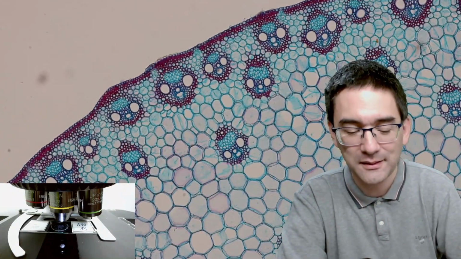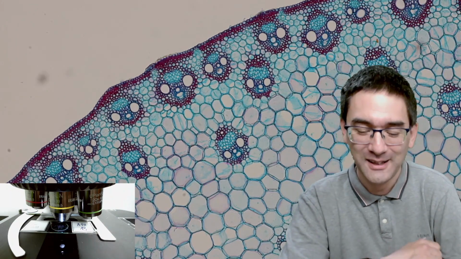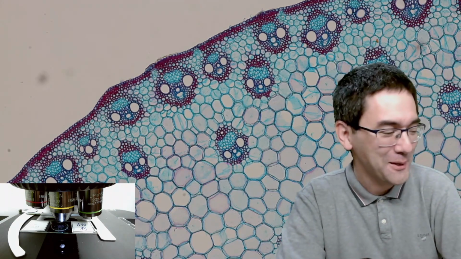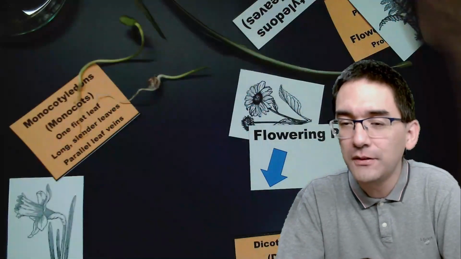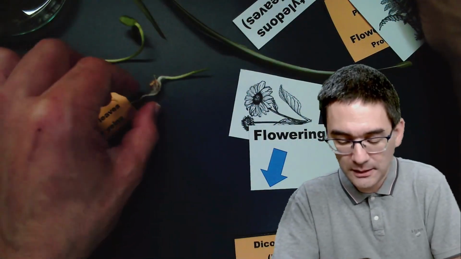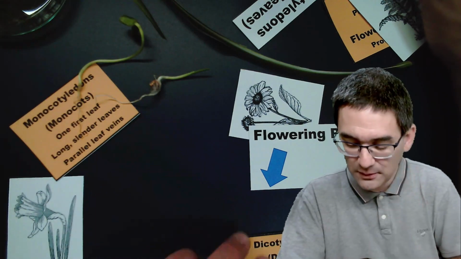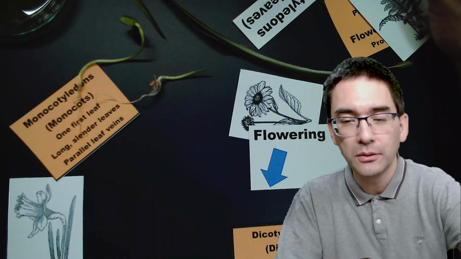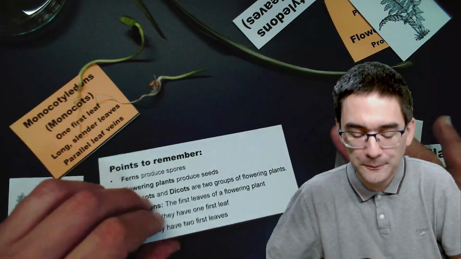I like plant cross sections because they look pretty. Okay, here we go. So I'm going to go back now to the desk view over here. And let's summarize everything that I wanted to say. There are a couple of important points to remember.